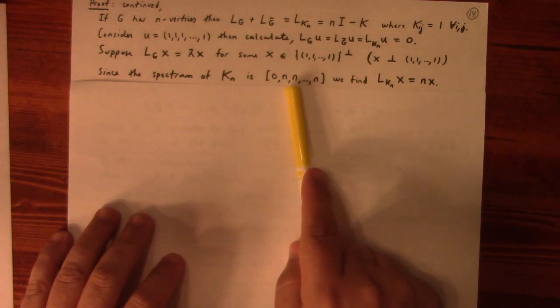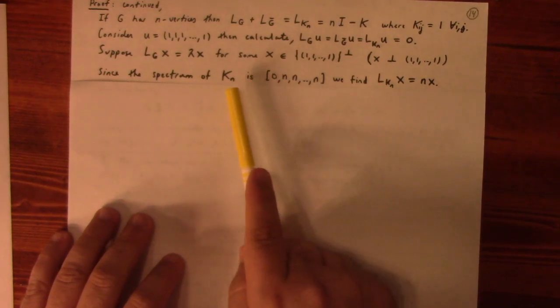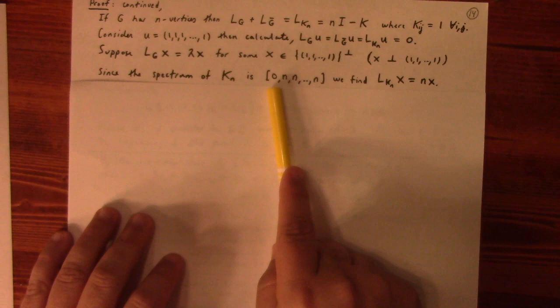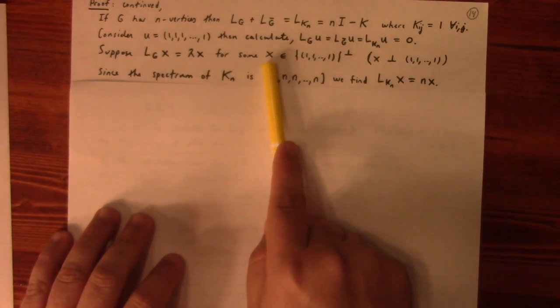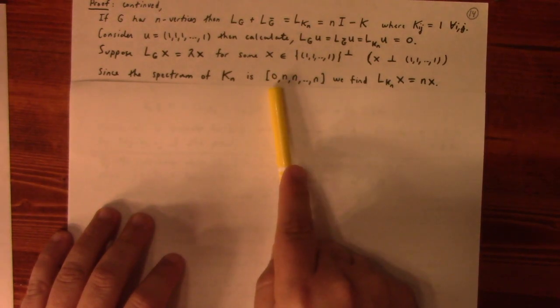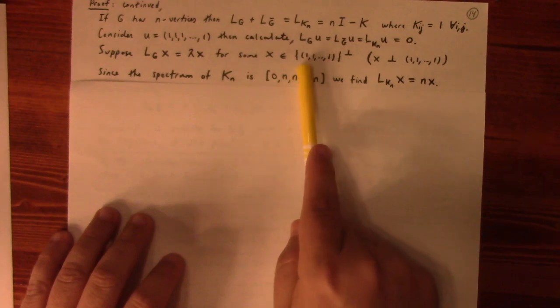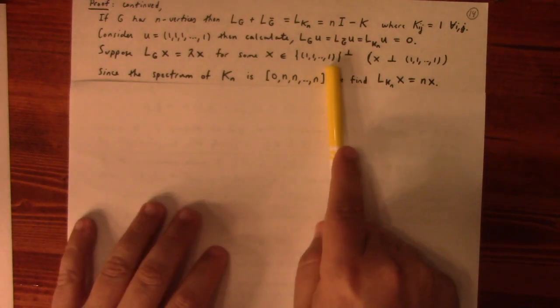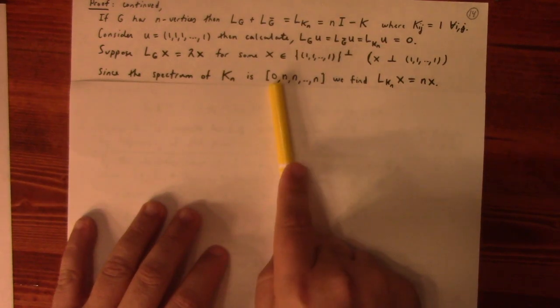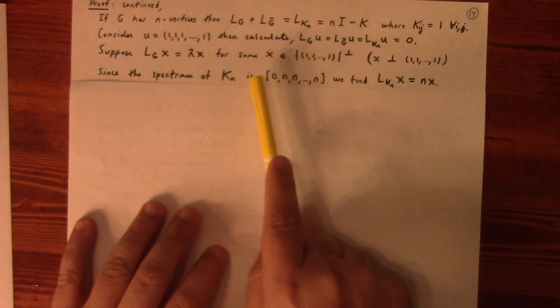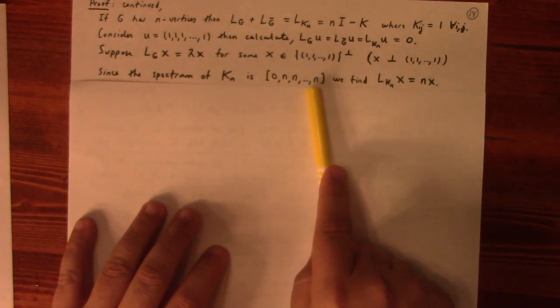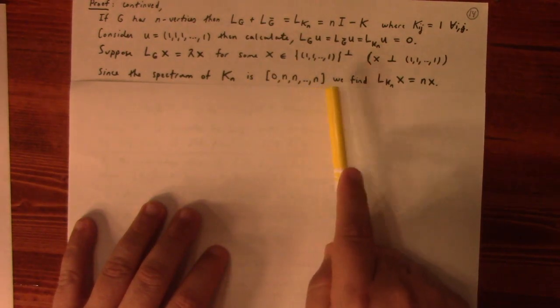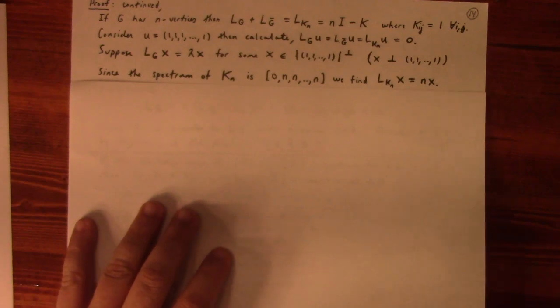Remember the n minus 1 multiplicity of the n eigenvalue for the complete graph, which means if x is an eigenvector and it's not the 1, 1, 1, 1 vector, and we know the 1, 1, 1 vector has eigenvalue 0 for K_n, that means that x must have eigenvalue n for K_n by our previous work. All right, so what does that mean?